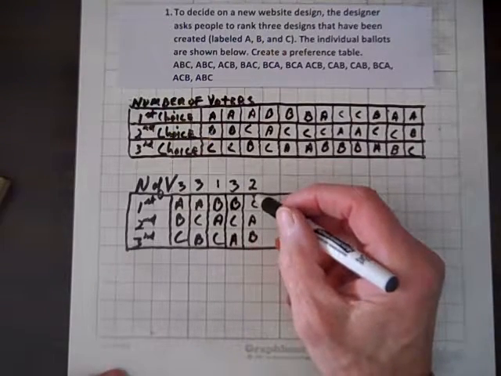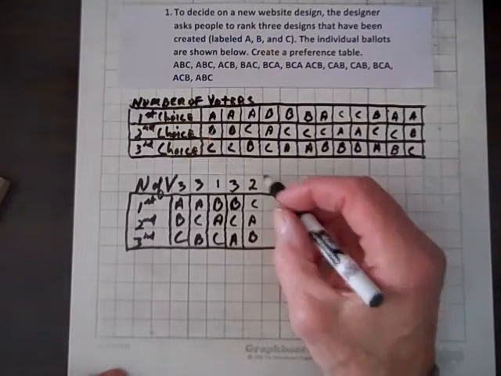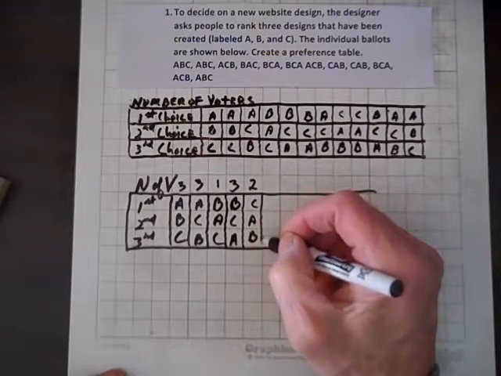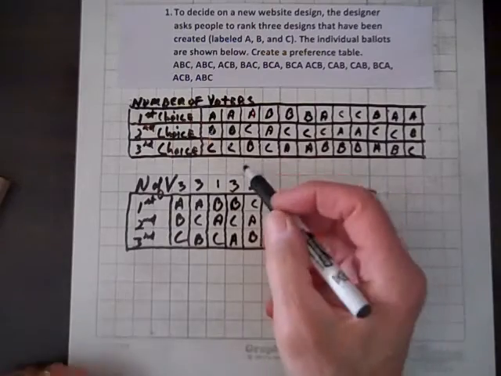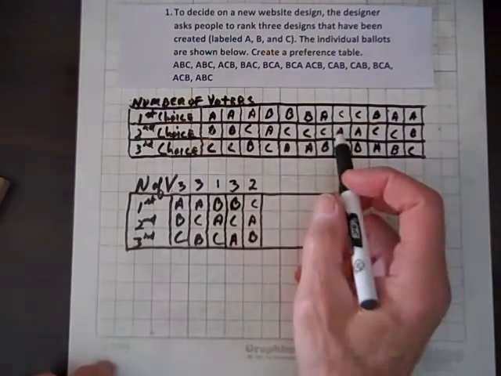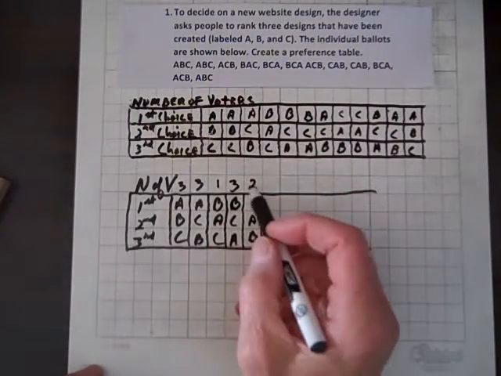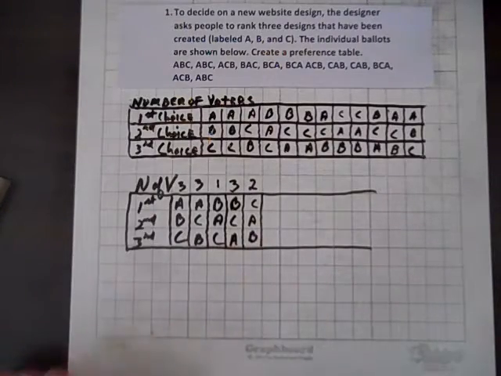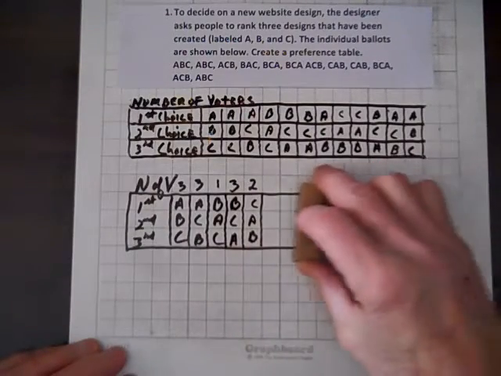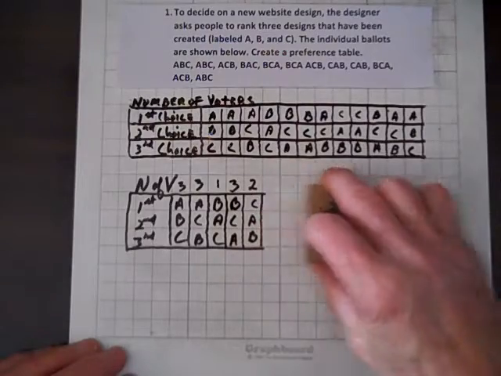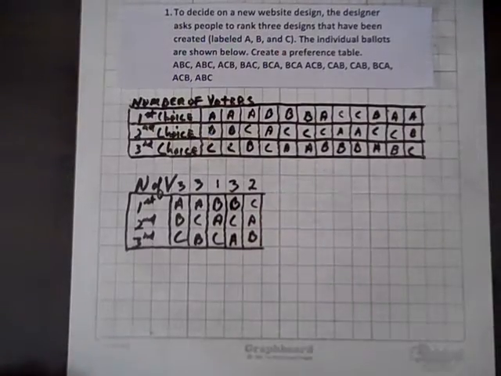And finally, as a matter of fact, that's all we have. If we double check, there are 12 sequences there, and we have 12 listed here. So that takes care of our preference table. And we're done with question 1.